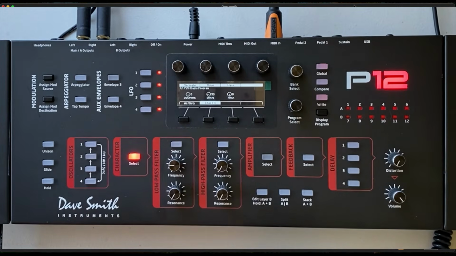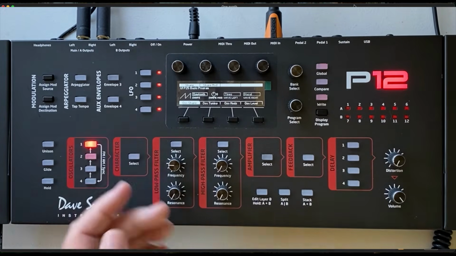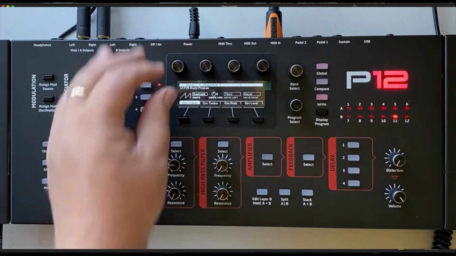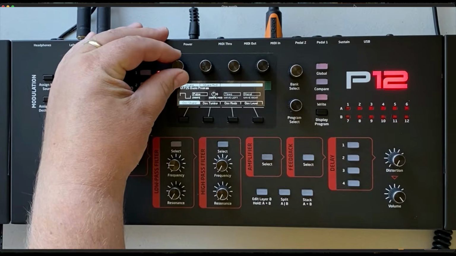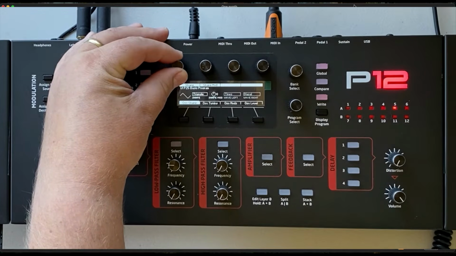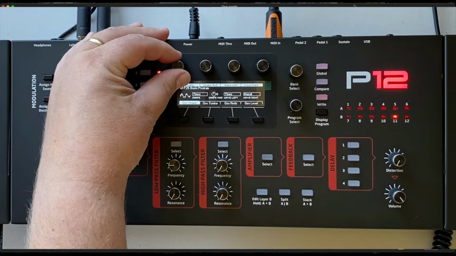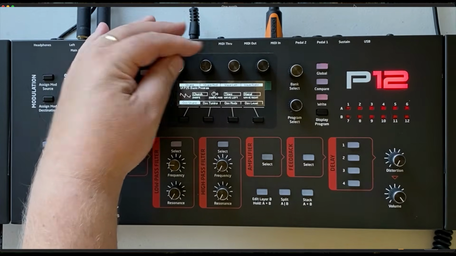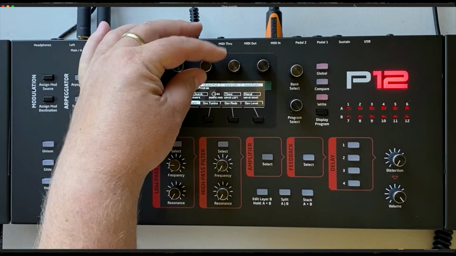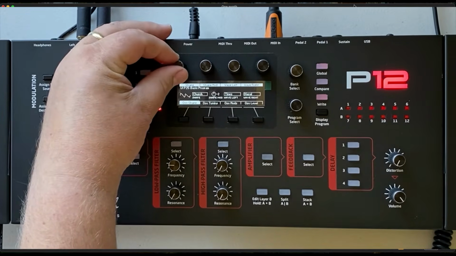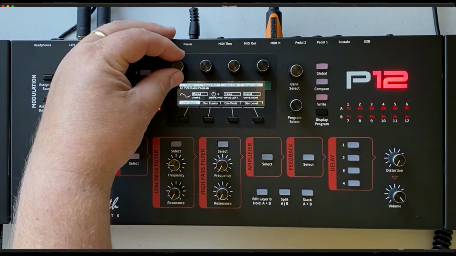And what we're going to do is we're just going to build a little pluck here, right? So it's got 4 oscillators. I'm just going to use one. Go through some waveforms here, all the usual suspects. And you can tweak the shape of these. I want to get something that's like a pluck.